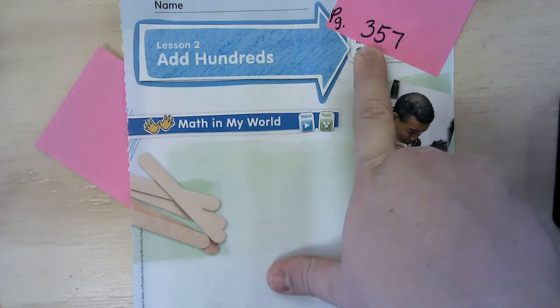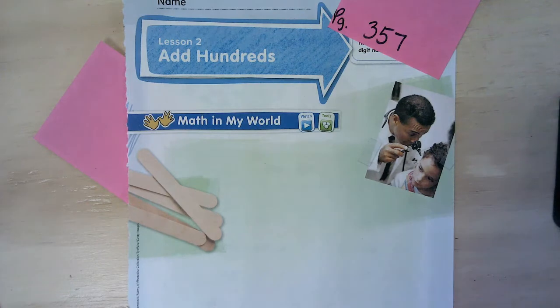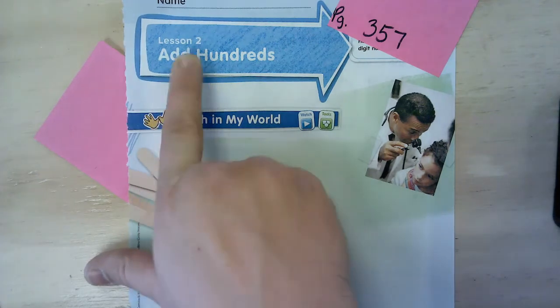We're going to be starting on page 357. So go ahead and turn in your math book with me to page 357. And chapter 6 is going to be all about adding with hundreds place. So we're going to be figuring out our place values. We're starting at the ones place, tens place, and now we're into the hundreds place. And lesson 2 is where we're starting today, and it is add hundreds.